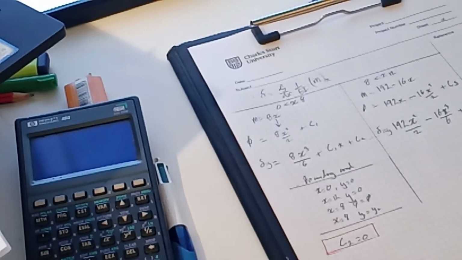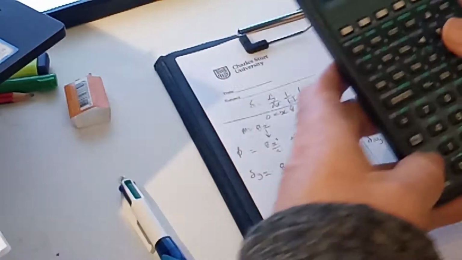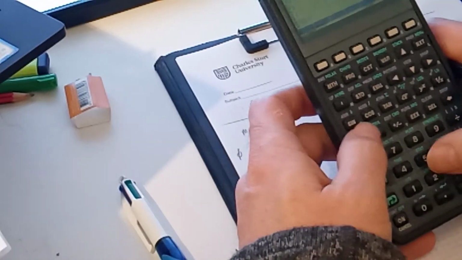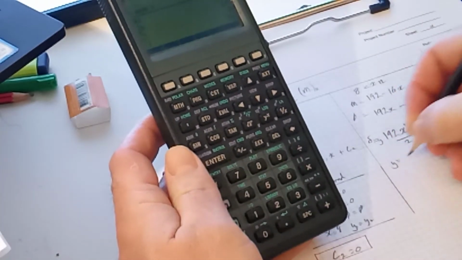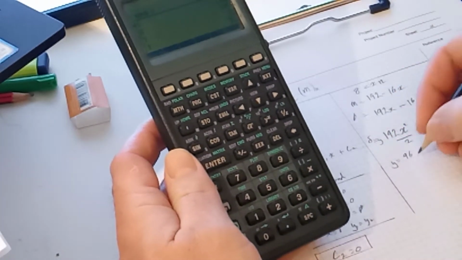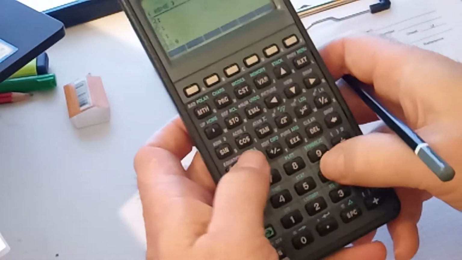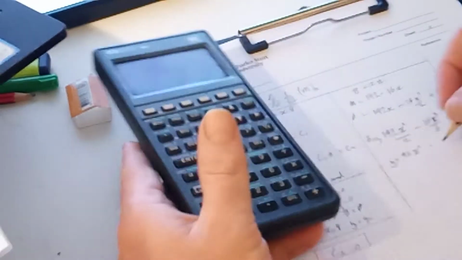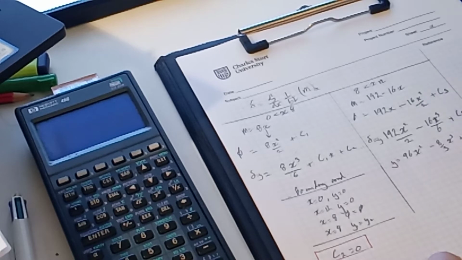Let's put x equals 12 into this one. I'm going to write this equation out a little bit simpler first. 192 over 2 is 96, so y equals 96x squared minus 16 over 6, which is 8 over 3, x cubed plus c3x plus c4.